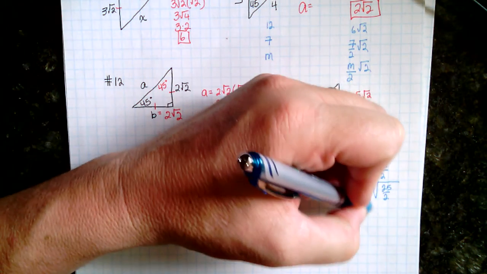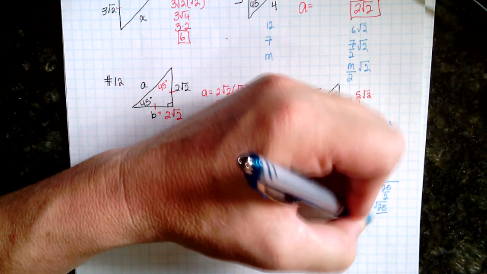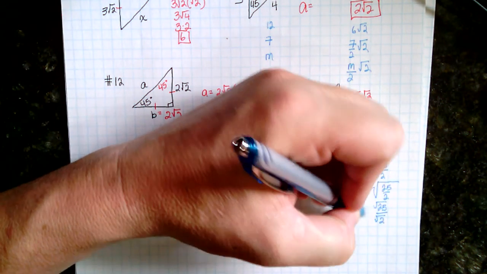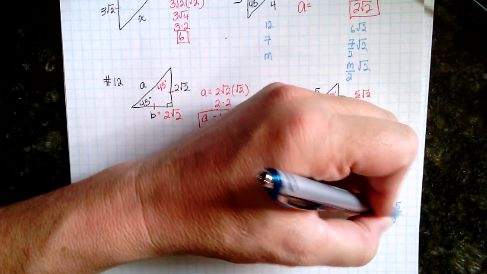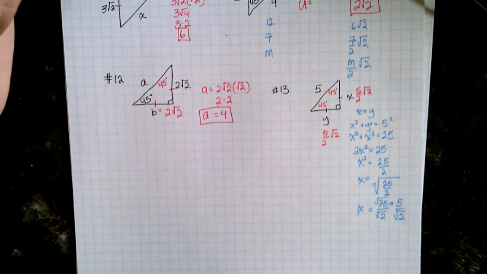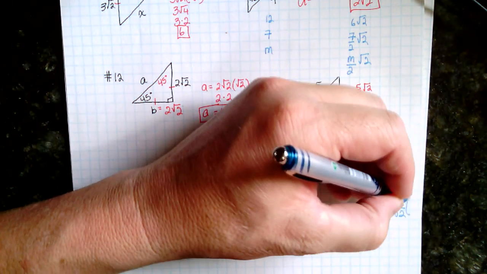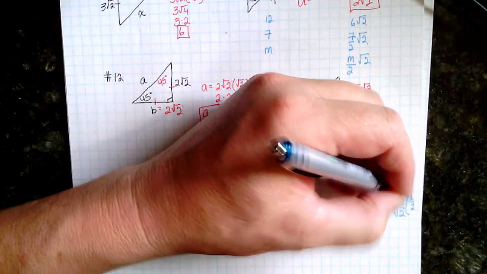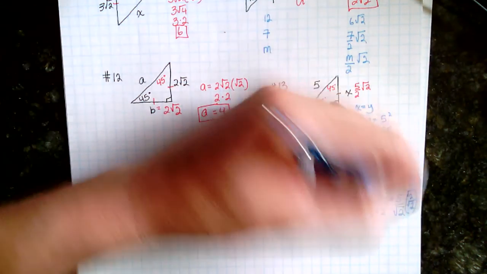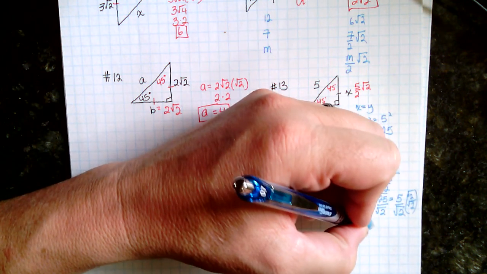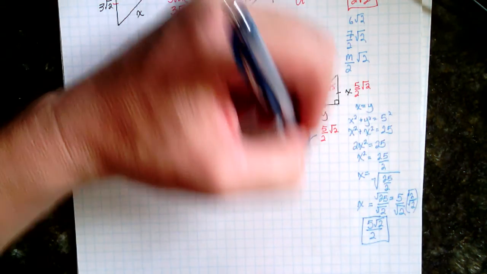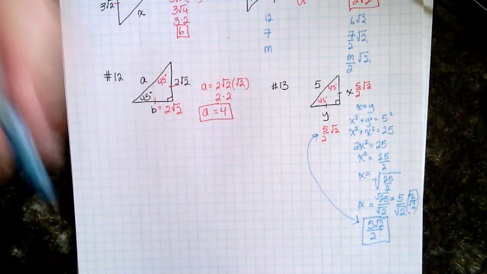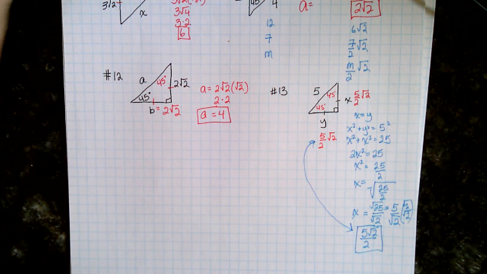which remember is the same as 5 over root 2. Okay, we know this is 5. This is still root 2. And when you rationalize the denominator, root 2 over root 2, you get 5 root 2 over 2. Same answer. Okay, so the whole idea is to know those shortcuts so you don't have to go through all of this.